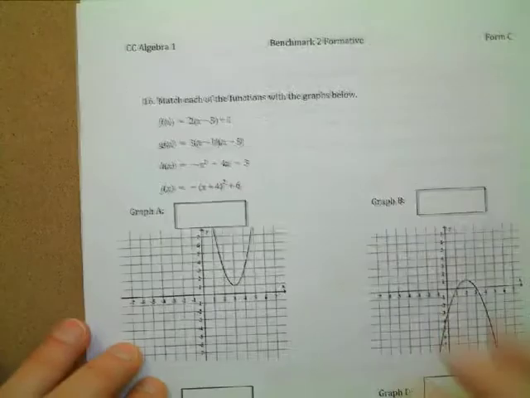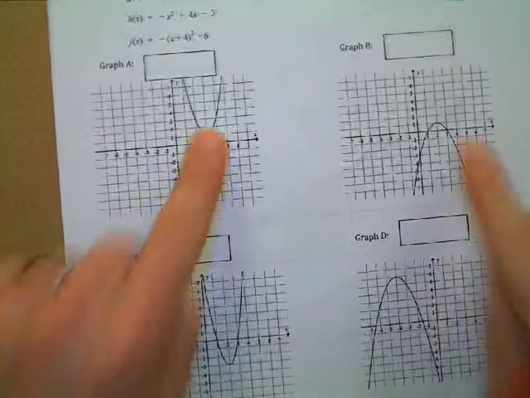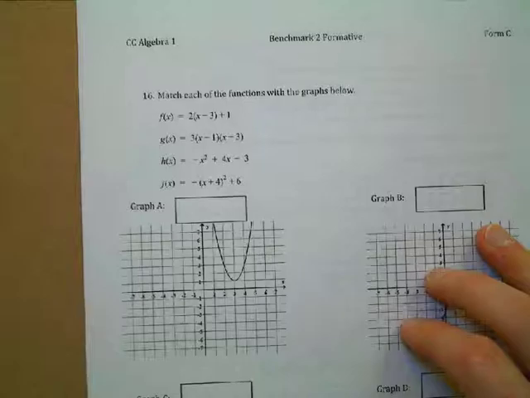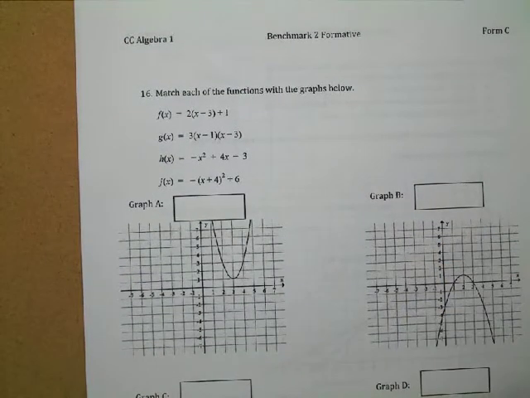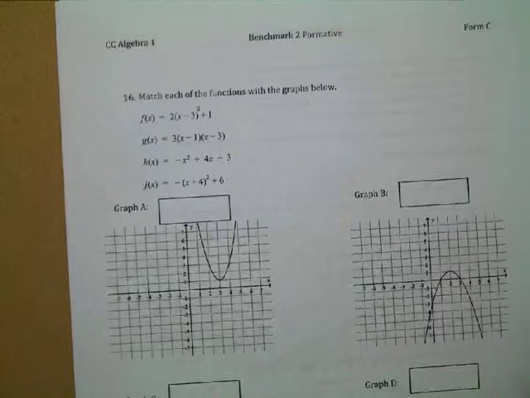Okay, let's take a look here. So now we're going to match these functions to their graphs. You'll notice that these functions are all quadratic, but they're in different kinds of forms. Well, actually, they're not all quadratic. Uh-oh. I think this one is supposed to have a square there, because all these other ones are quadratic.